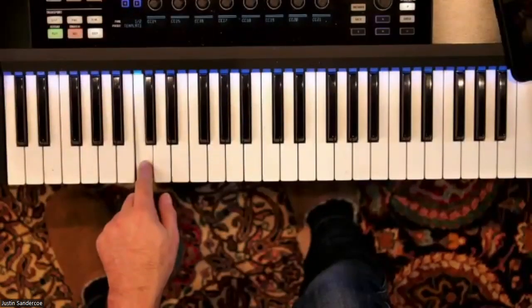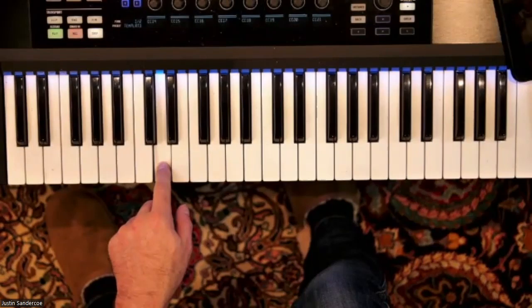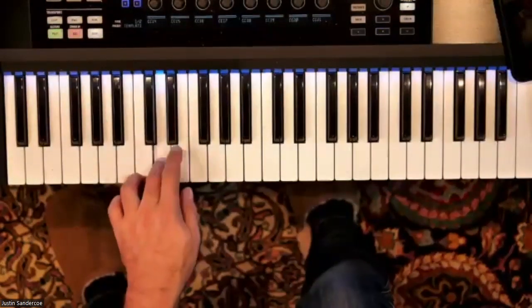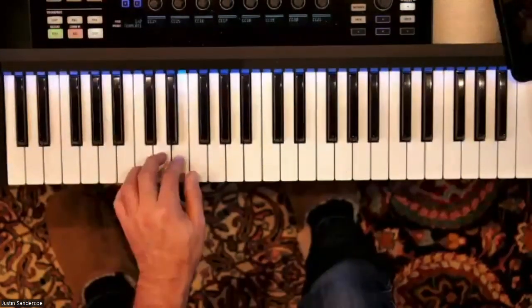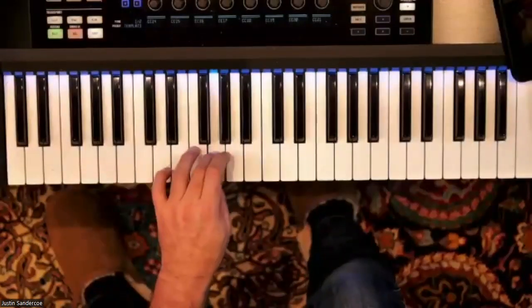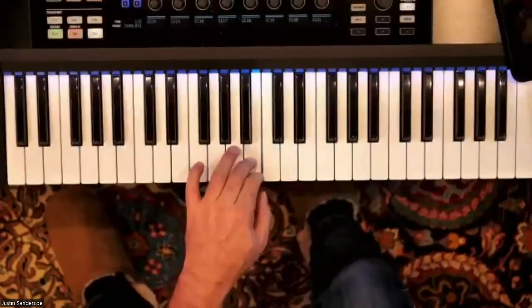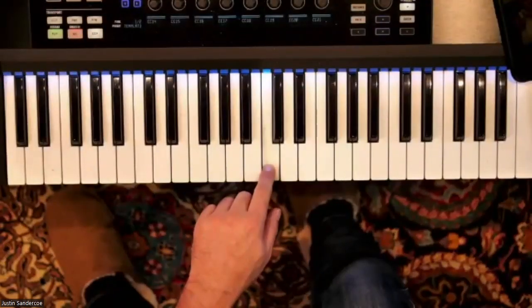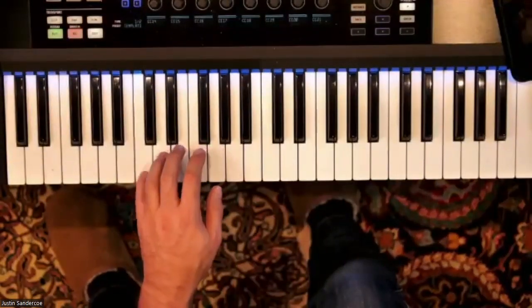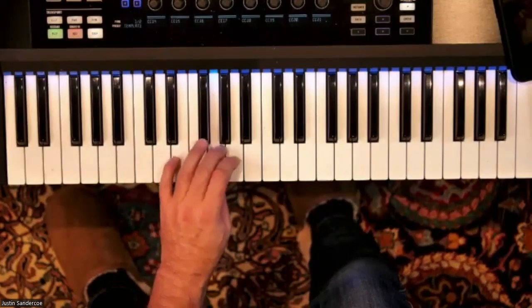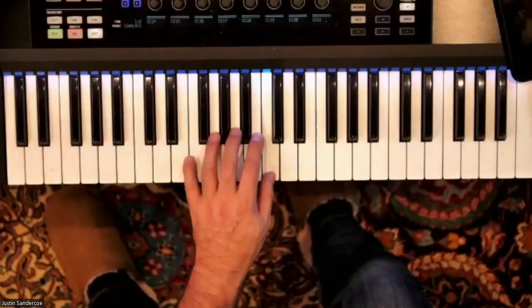This is a semitone and another step. So we've got a tone, tone, semitone, tone, tone, tone, semitone. Okay, the intervals of the major scale are really, really important.